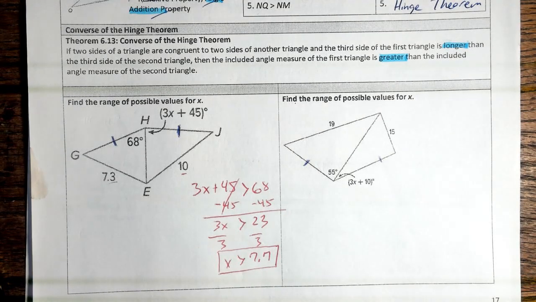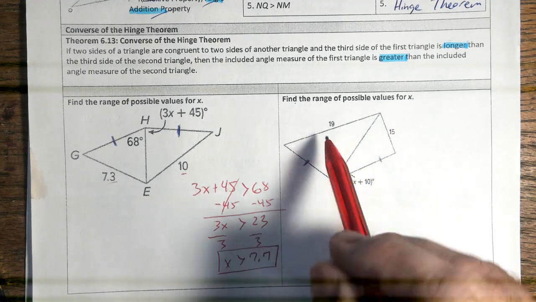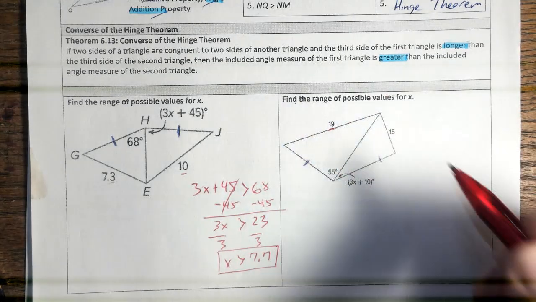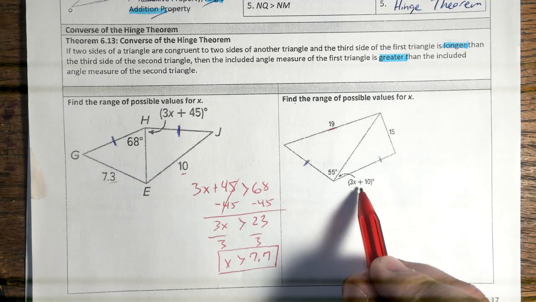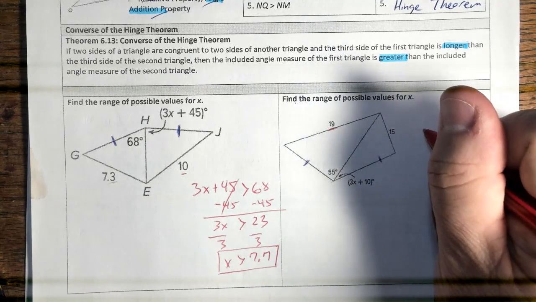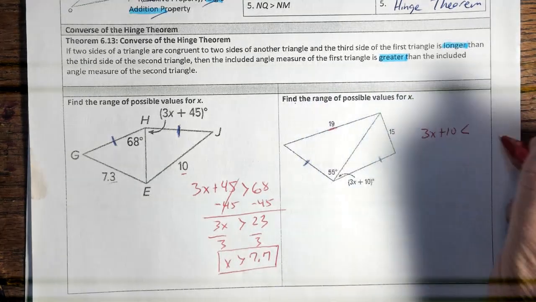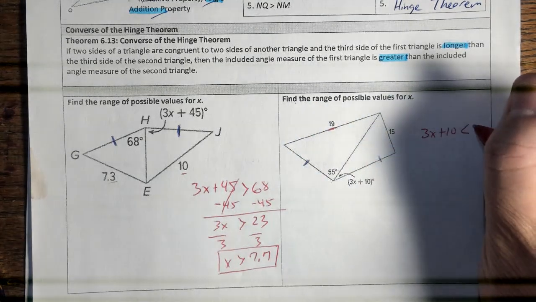All right, other side. Same thing. Notice this is the longer side than this, so that means this angle has to be less than that. So now we say 3x plus 10 is less than 55.